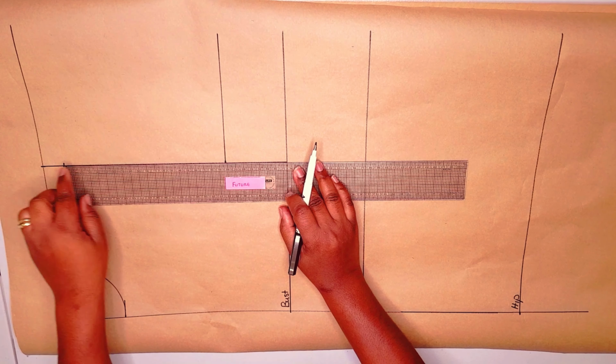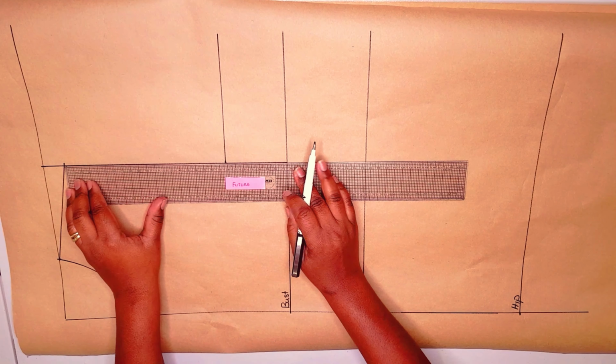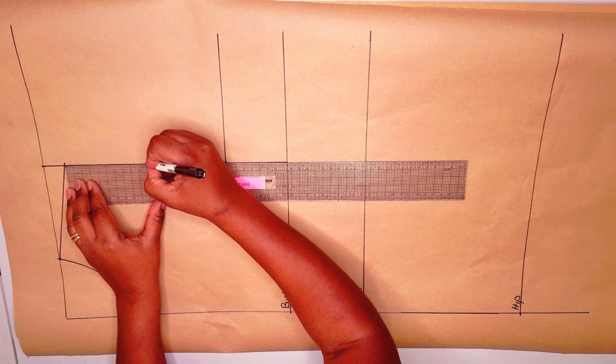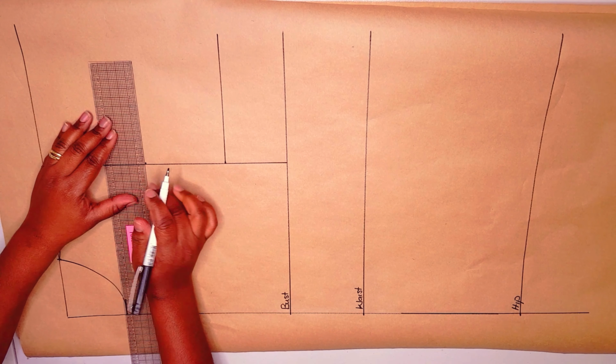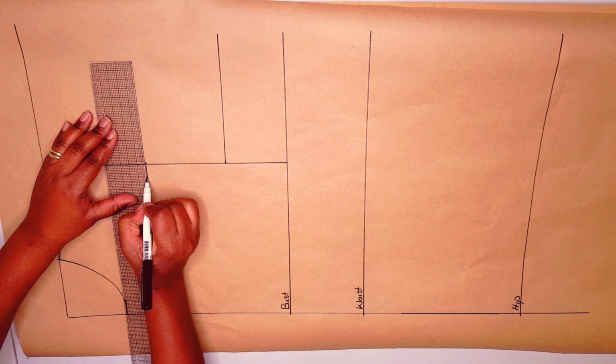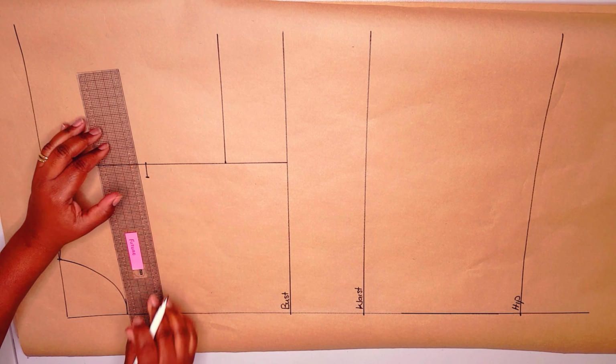Now from this point to this point, measure and mark halfway. Mine will be 10 centimeters since we used 20 centimeters for the armhole. From this halfway point, we're going to square in by 1.5 centimeters and put a mark.